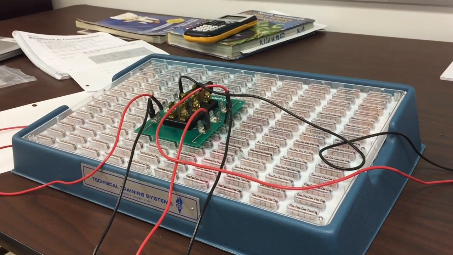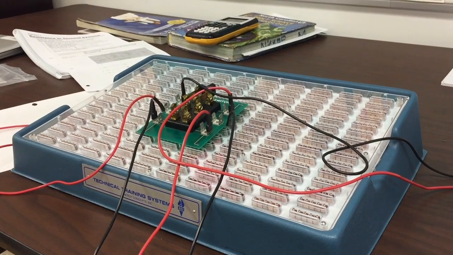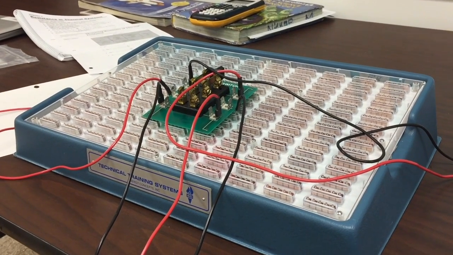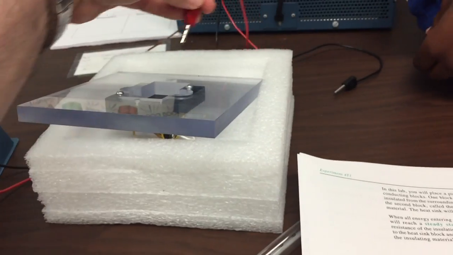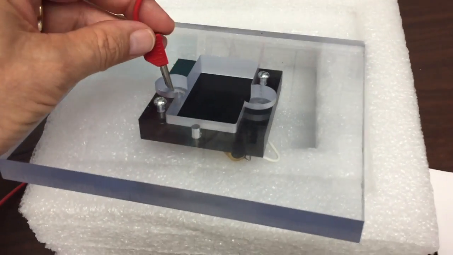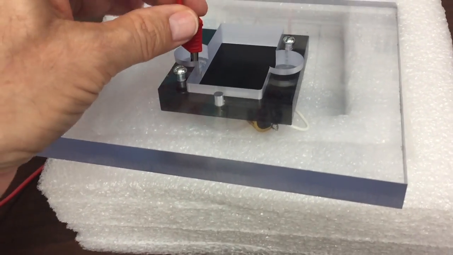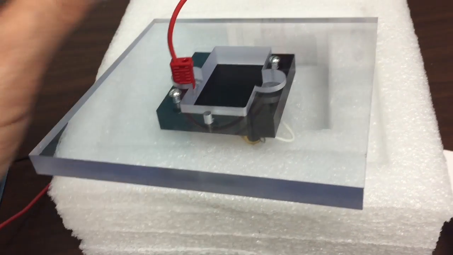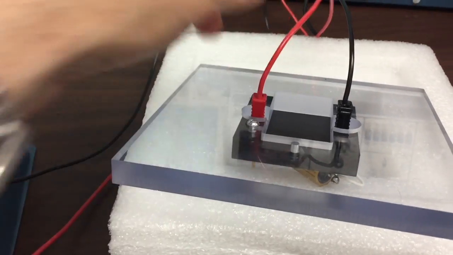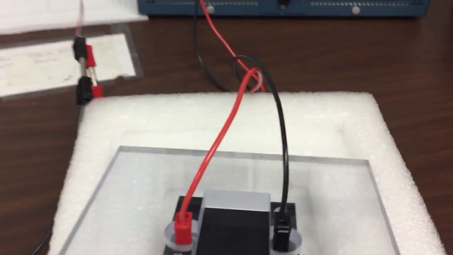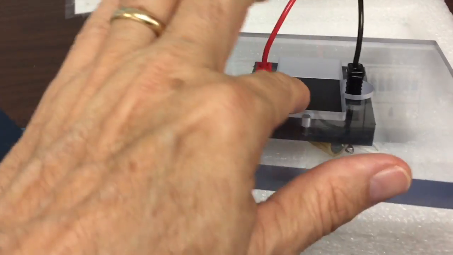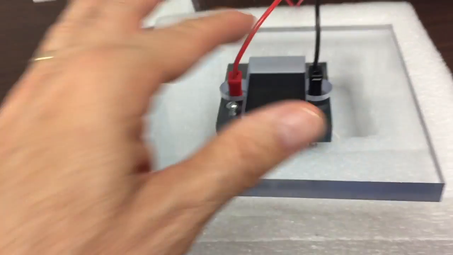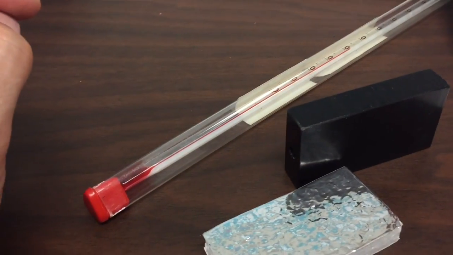The basic setup for this lab will be shown in this video. First, you're going to take your two power supplies and push them into the recessed hole on the heat sink, just like this, and turn them so that they don't block the recessed area that you're going to use in a minute.